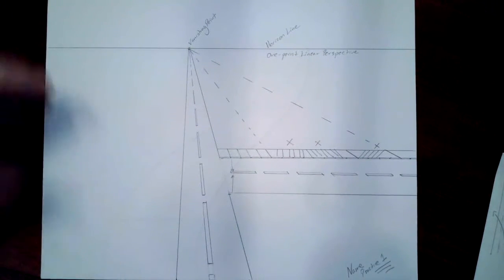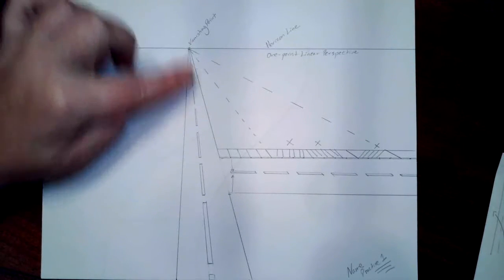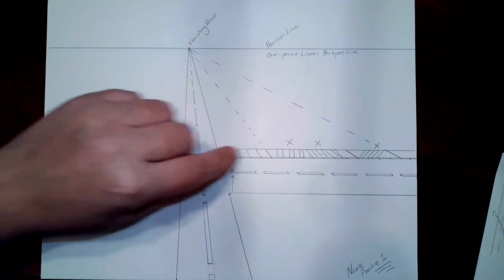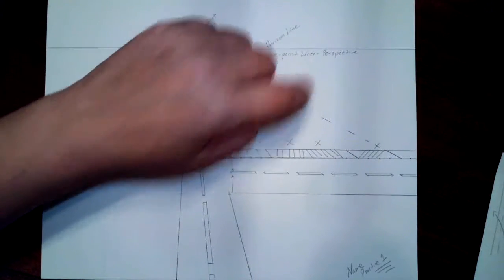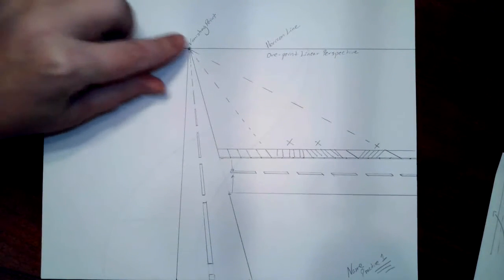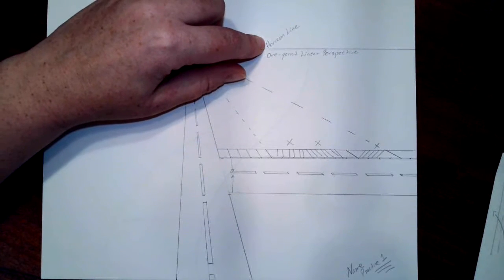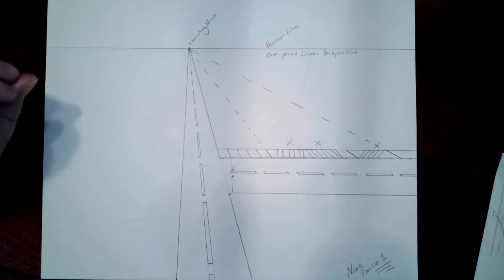So you'll start with a clean sheet of paper tomorrow. So we're going to have our road with the dashes and our sidewalk. Make sure you have everything labeled. We need to know what this is. This is the vanishing point. This is your horizon line. We are doing 1-point linear perspective.